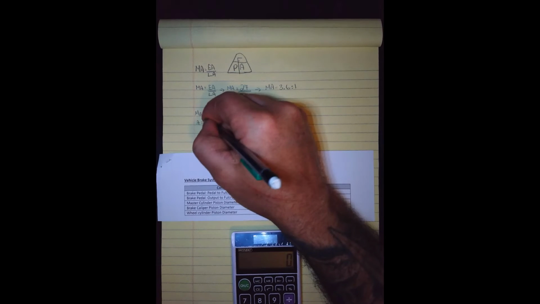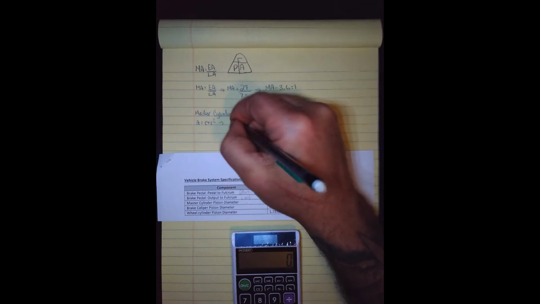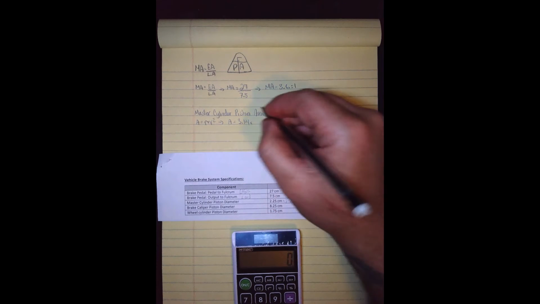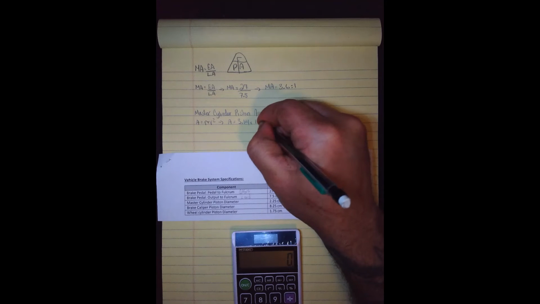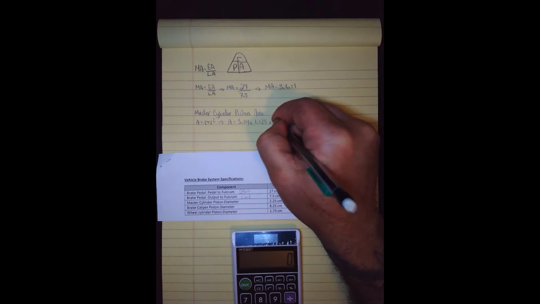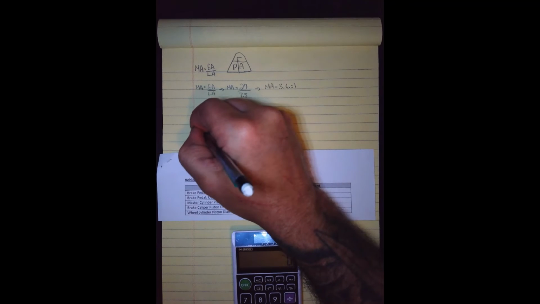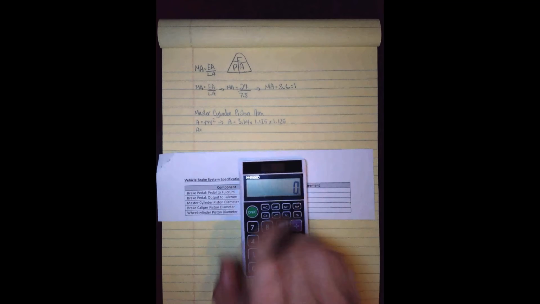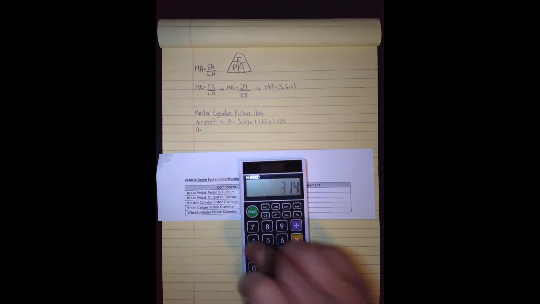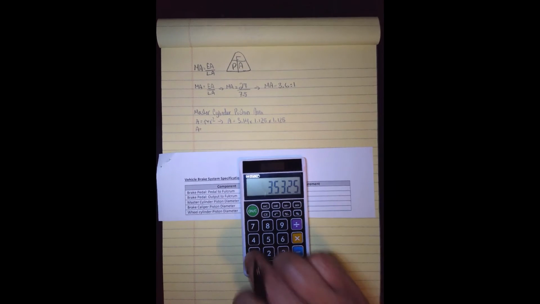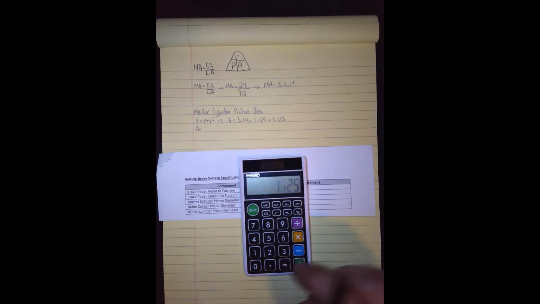A is pi r squared, 3.14 multiplied by 1.125 times 1.125 again. 3.14 times 1.125 times 1.125 gives us, let's call that 3.97.